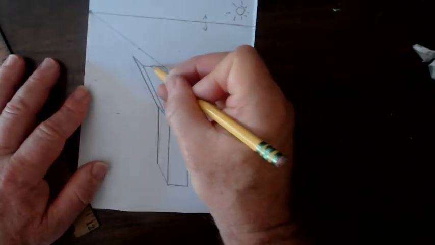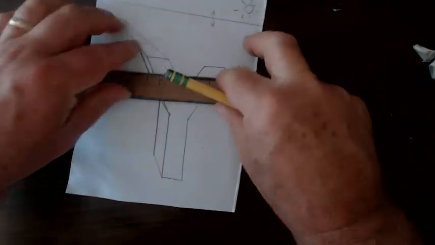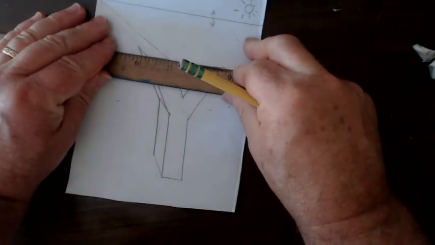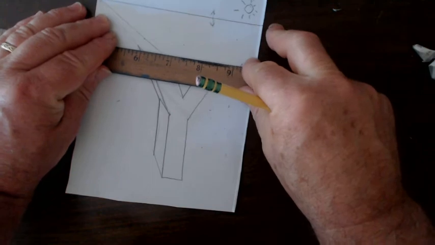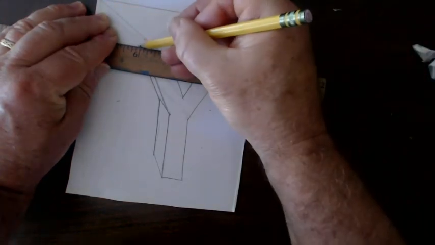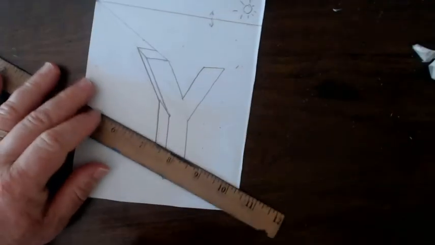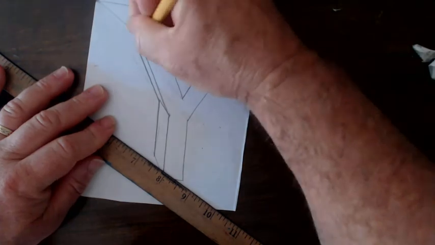Now notice the front connects with a horizontal. Because the front connects with the horizontal, the back will connect with the horizontal. I'm just going to slide this up until I get to my left-hand corner and connect it across to create the right-hand corner.